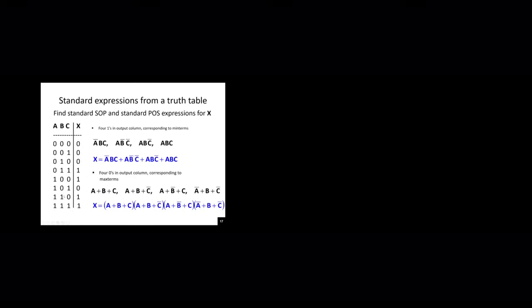This combination of A, B and C will make that product term 1, and this combination of A, B and C will make that product term 1. And that's how we write down a standard sum of products from a truth table. And we can go backwards too, of course.